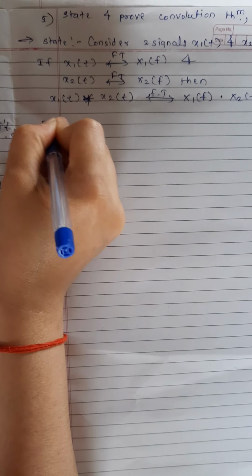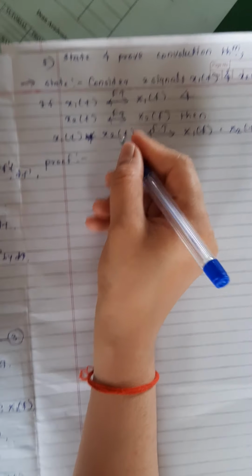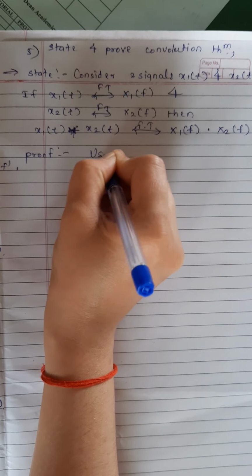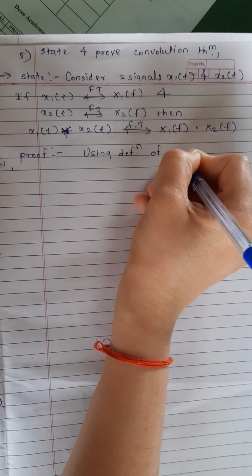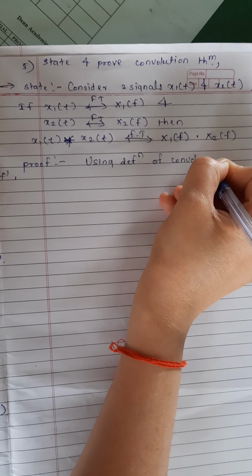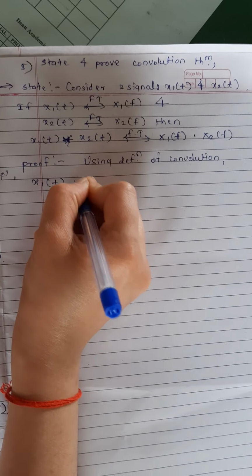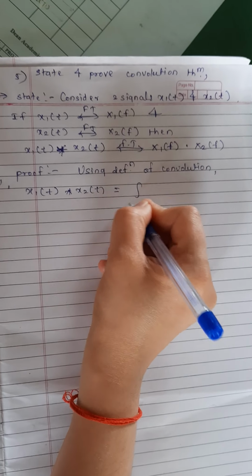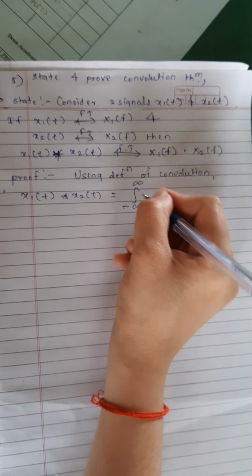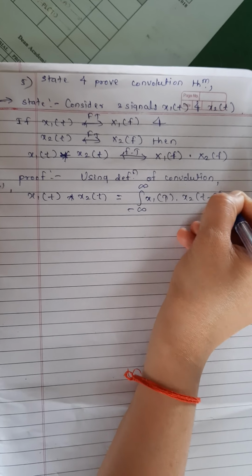Next is proof. Using the definition of convolution, x1(t) convolution x2(t) is equal to integration from minus infinity to infinity of x1(tau) x2(t minus tau) d tau.